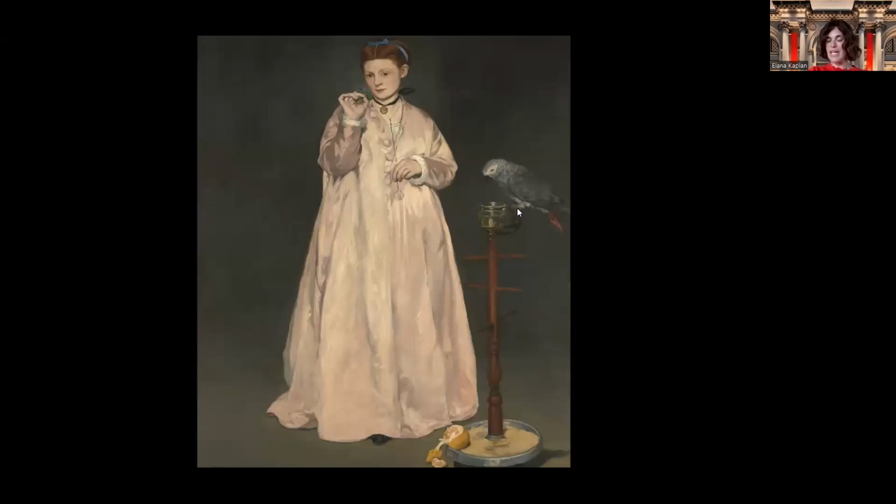We have her parrot confidant, which would be the sense of hearing. The man's monocle, which might be a little hard to see, but I'm pointing to it. And because she's touching it, that would refer to the sense of sight and touch.